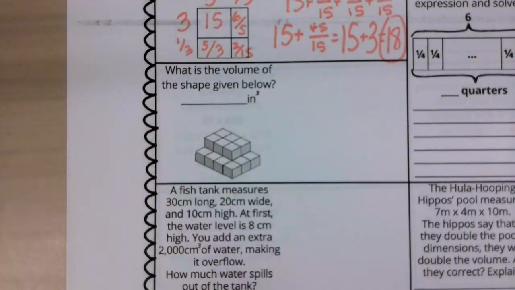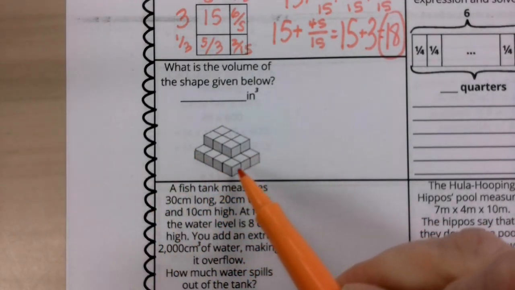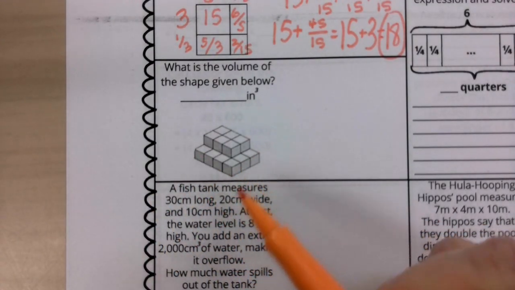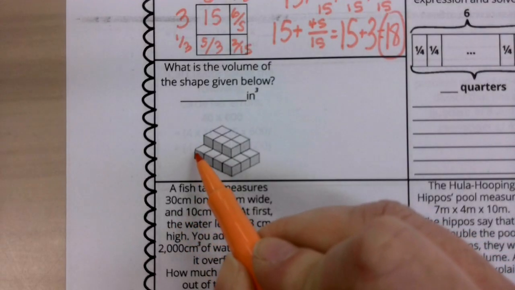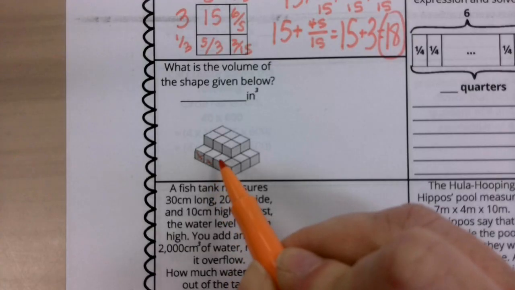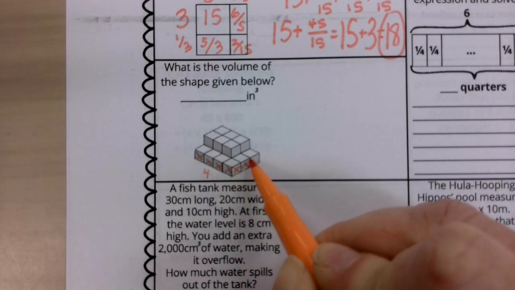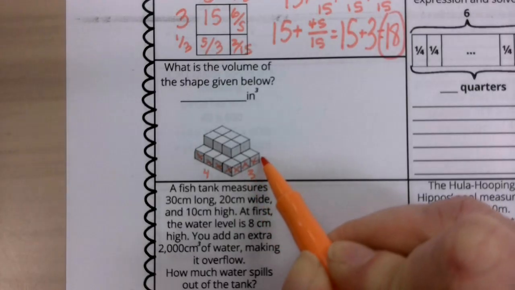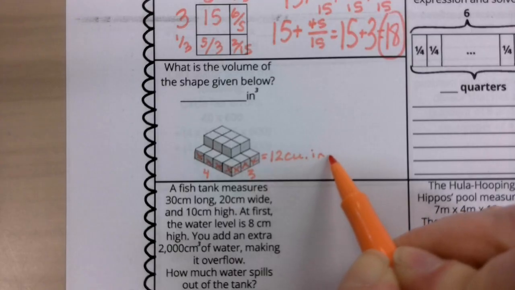Okay, let's take a look at this irregular prism. I'm going to count how many cubes will be on the bottom layer, and I'm going to do that by thinking about it like an array. I have 1, 2, 3, 4. I have 1, 2, 3. So my bottom layer is going to be 12 cubic inches.